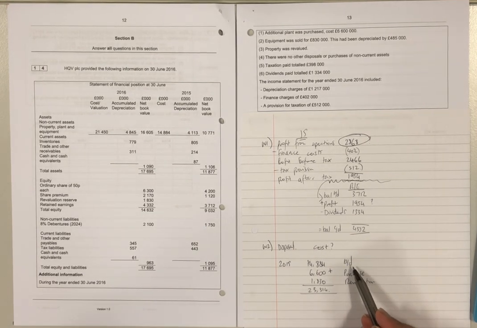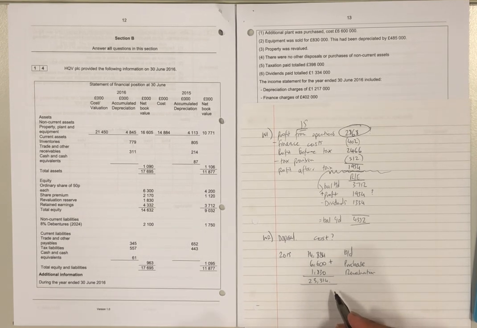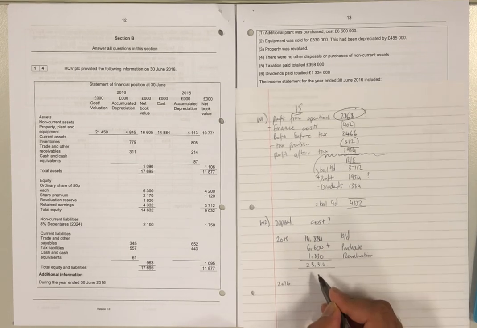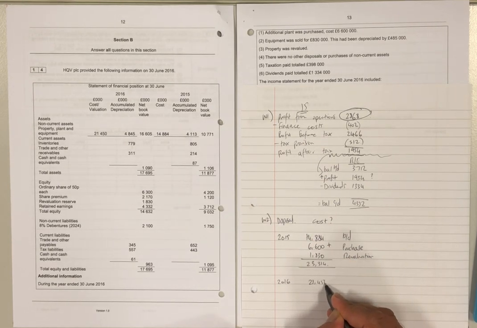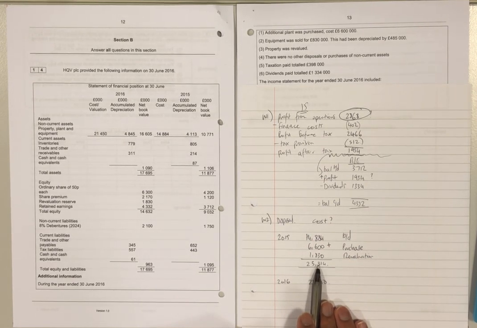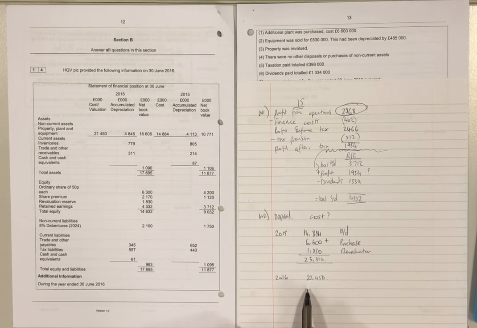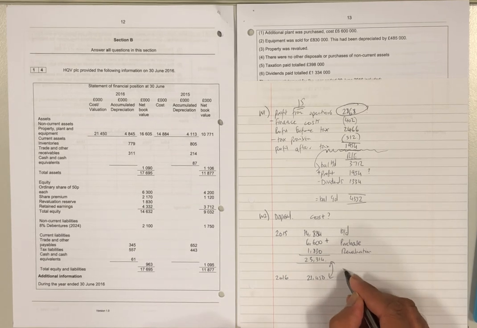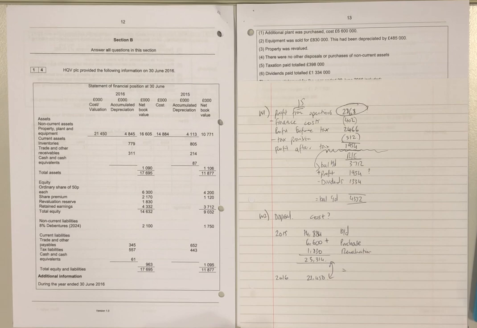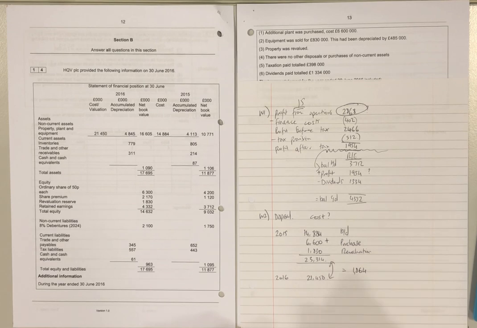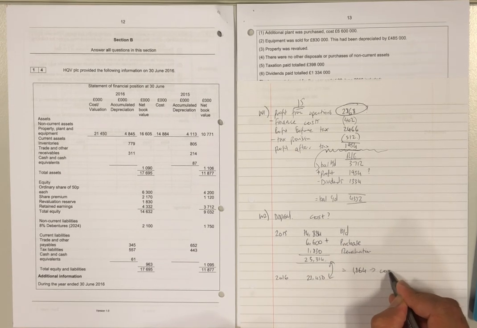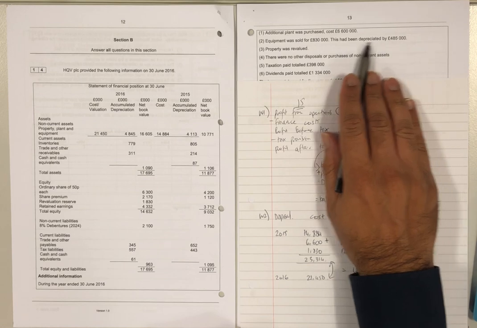BD, purchase, revaluation. Now, if you look at 2016, it tells us it's 21,450. Something has to ring a bell here. It should be 23,314, but it's 21,450. The value of assets has gone down. The difference between these two, 23,314 minus 21,450, is 1864. This is the missing cost for the one you are getting rid of.